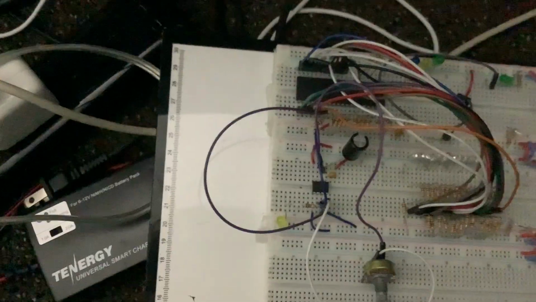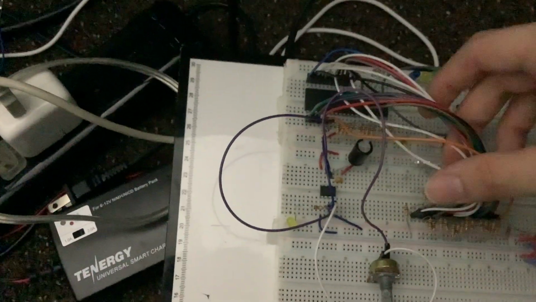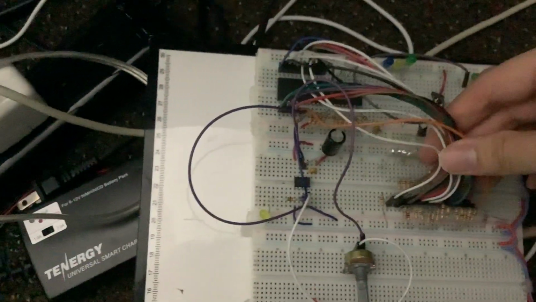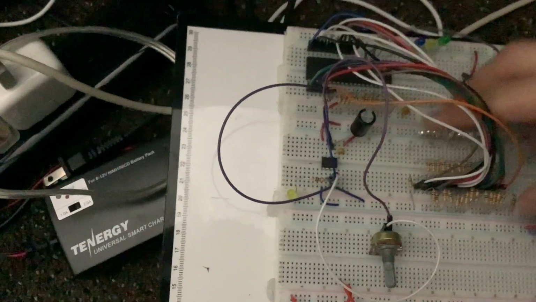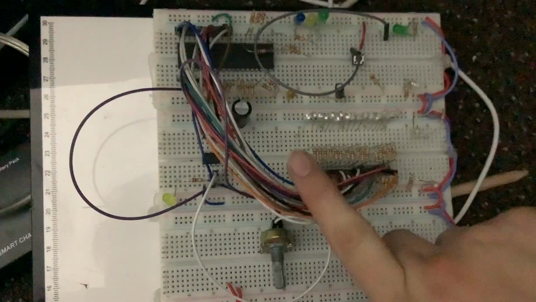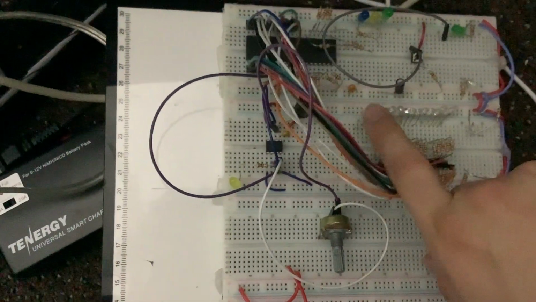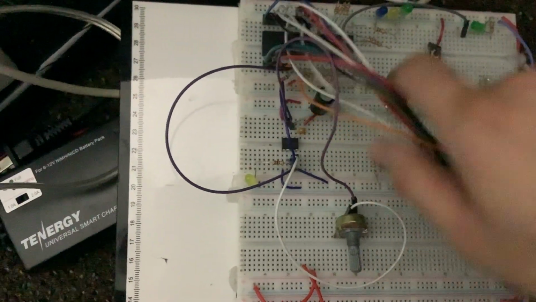Let's actually take a look. Right here is a Z80, and you can see that this Z80 has 16 bits of address lines, and it's all of these right here. These are the addresses, so this is all the numbers it can address.